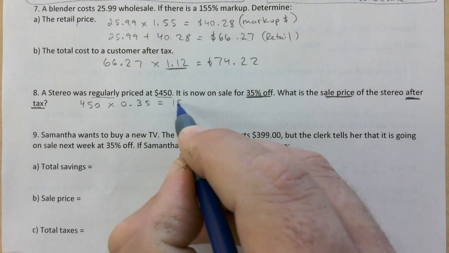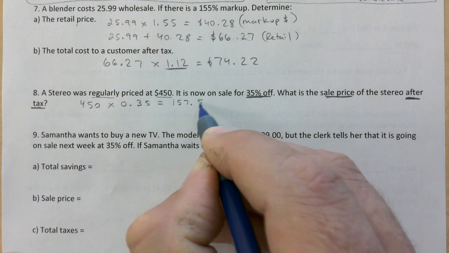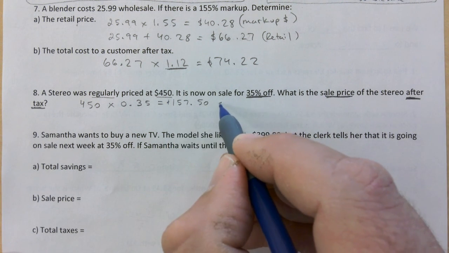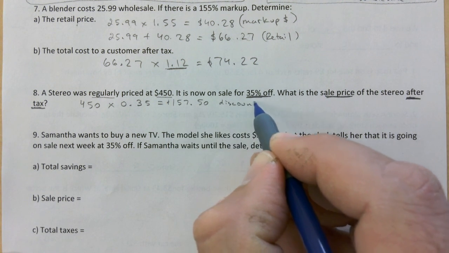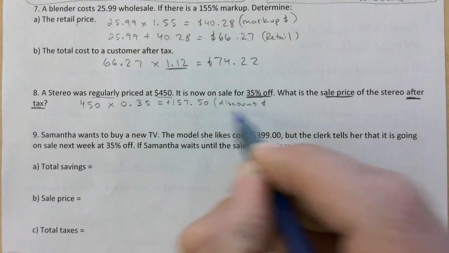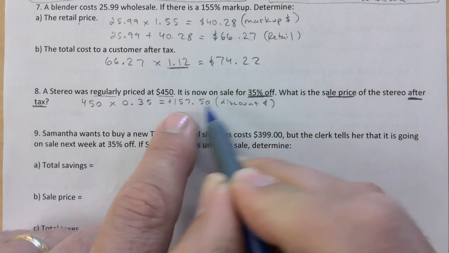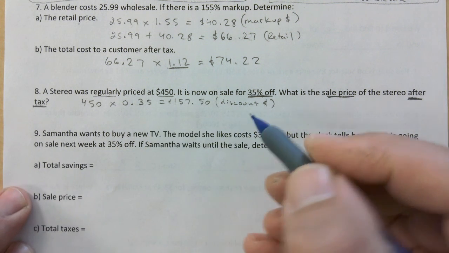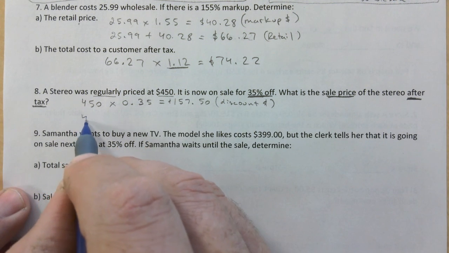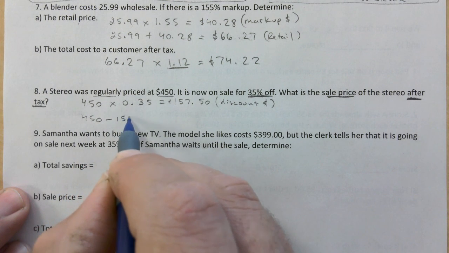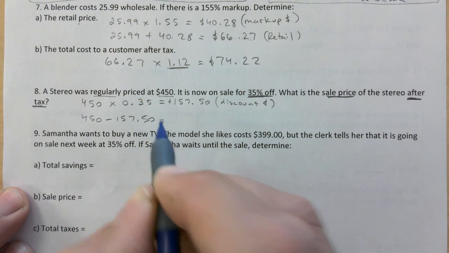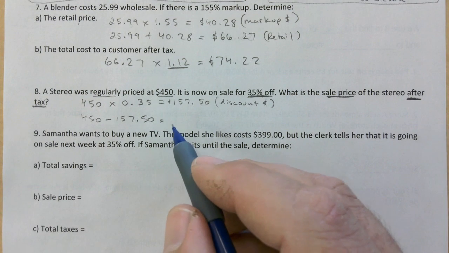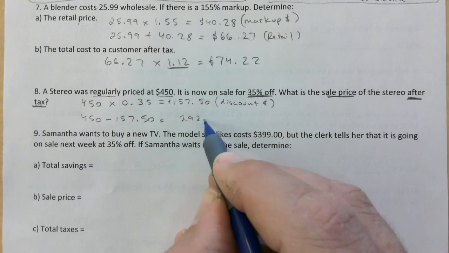Okay, so that's 157.50. This is the discount in dollars, right? You're getting 35% off, and that amounts to 157.50 off. Okay, so sale price would be 450 minus what they're taking off, right? And so that gives you 292.50.